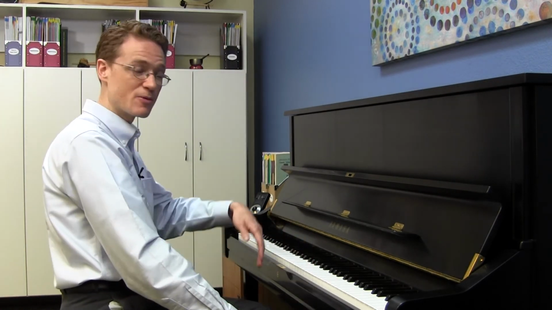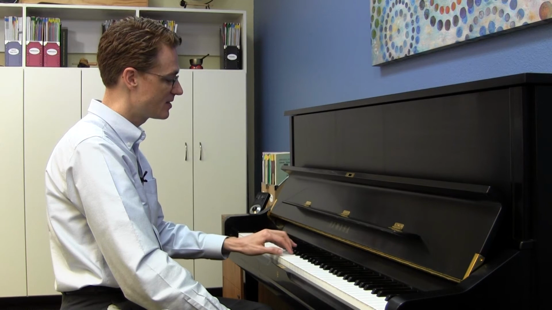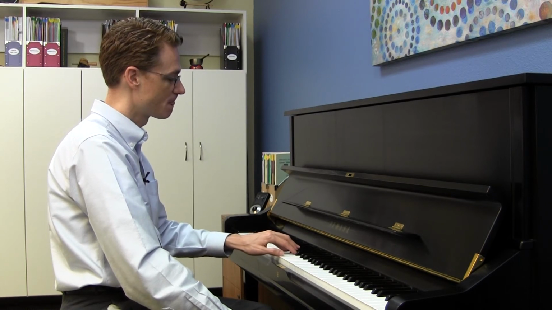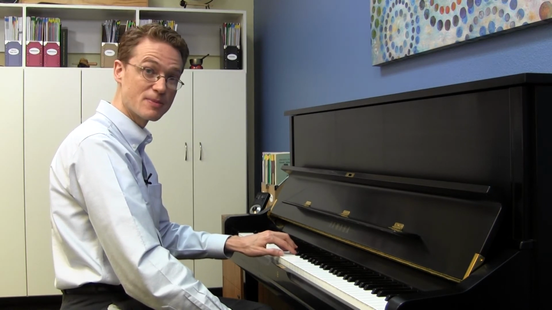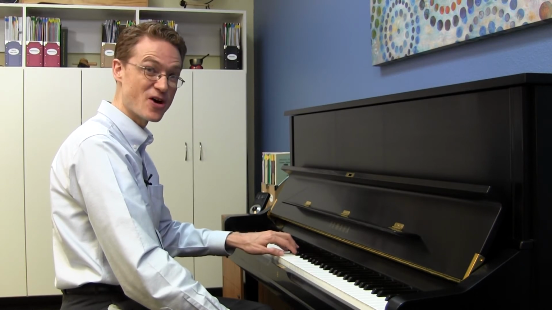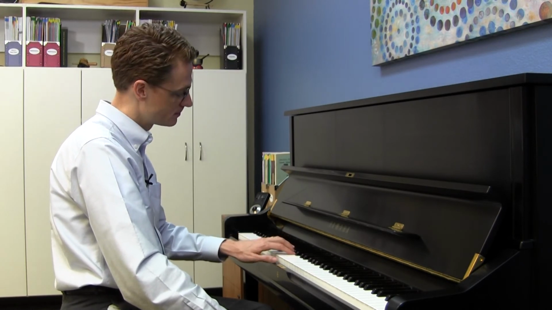Good job. Now let's try it with the left hand. Place your left hand in the E minor pentascale, and let's try stepping and skipping with a staccato on each note. Ready, go.